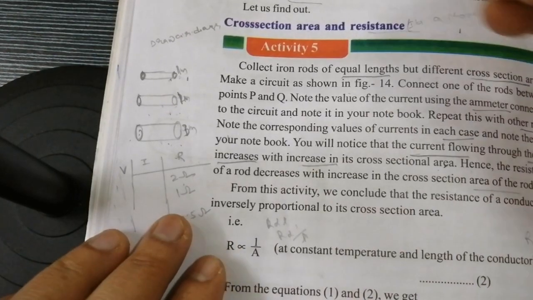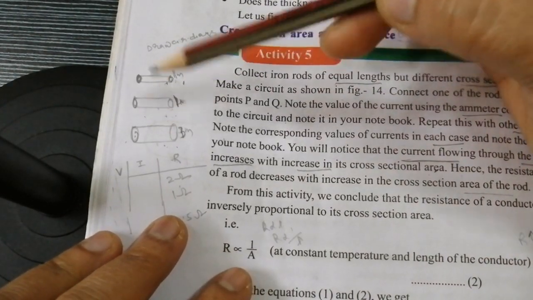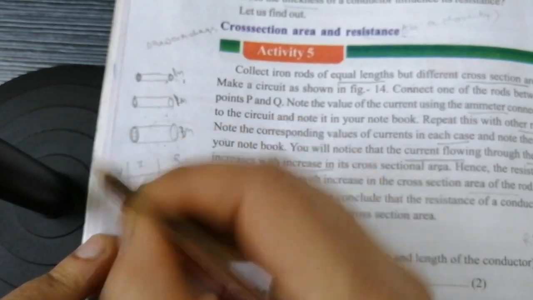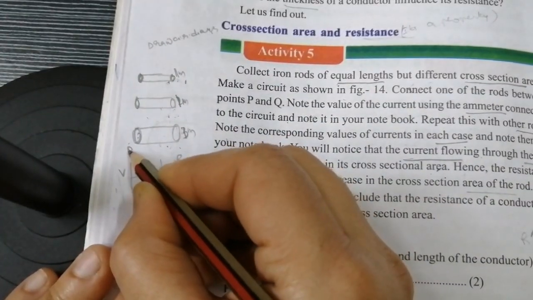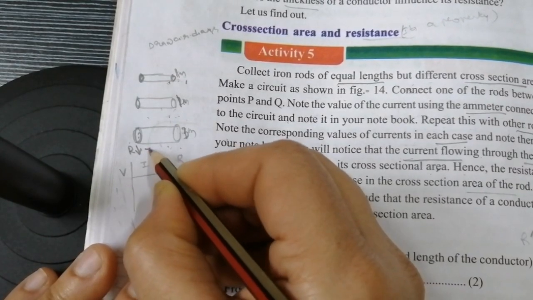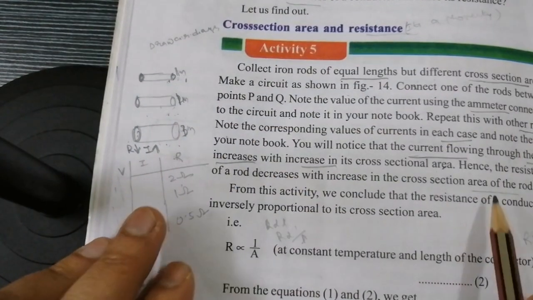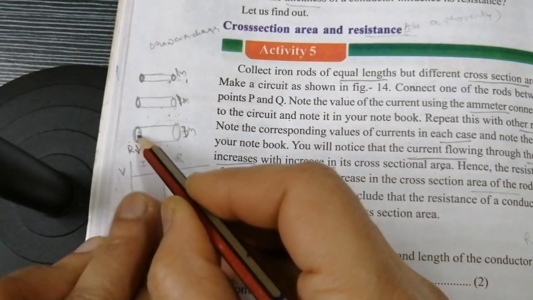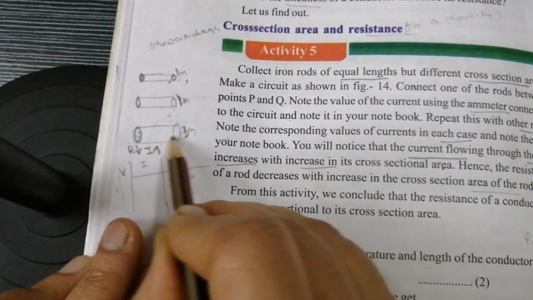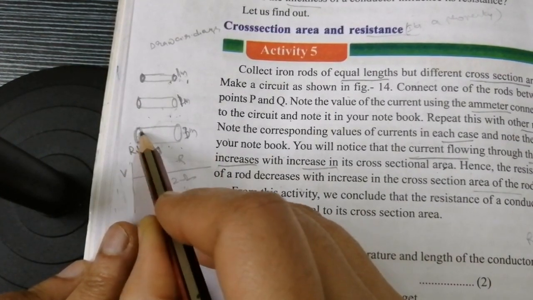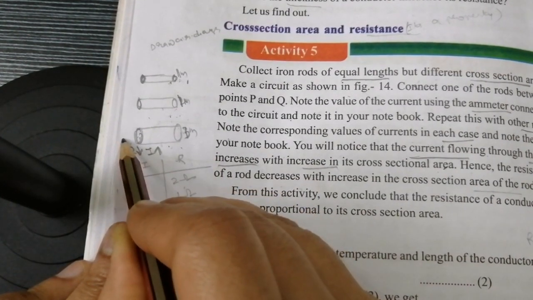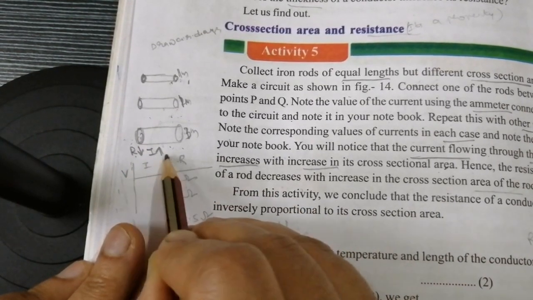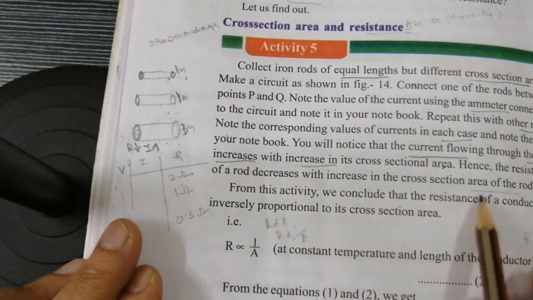What is happening here? If the area of cross section is more, resistance is low and current is more. The resistance of the rod decreases because the current can flow easily. As the area of cross section is more, the current will flow easily. As the current is flowing easily, resistance is less and current is more with increase in the area of cross section.